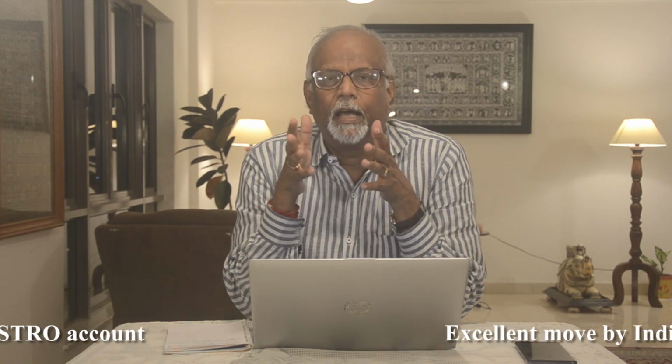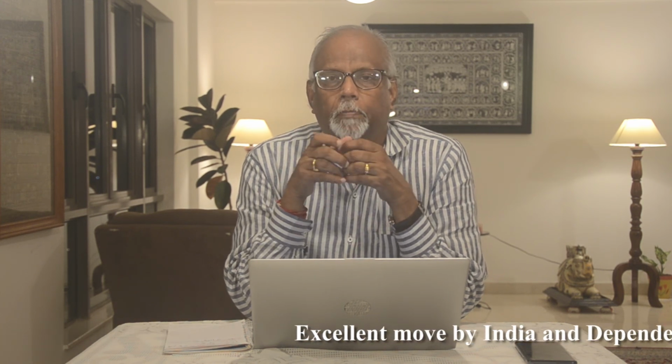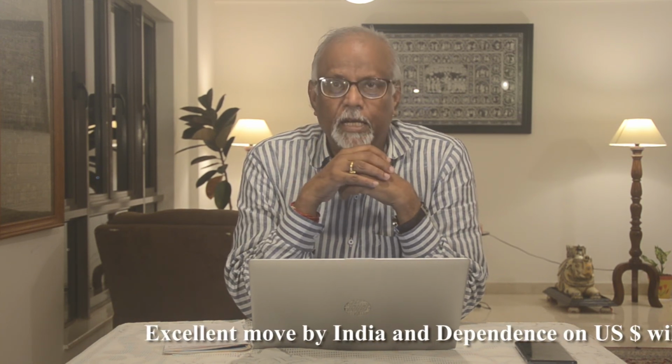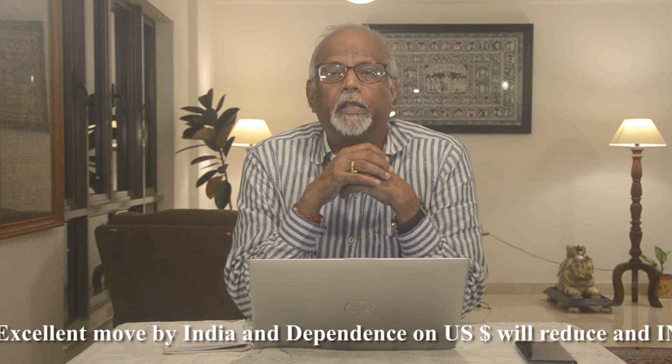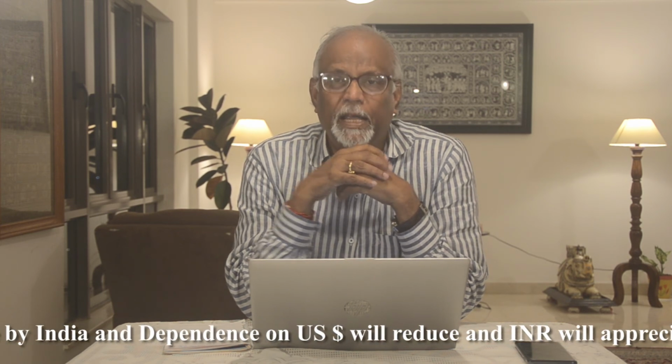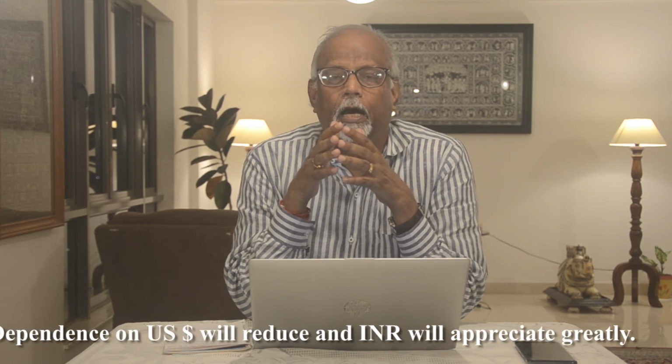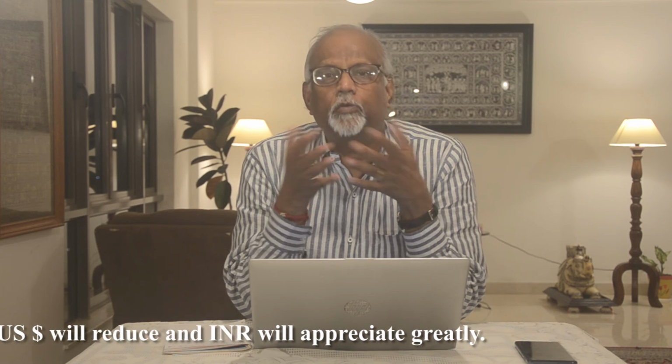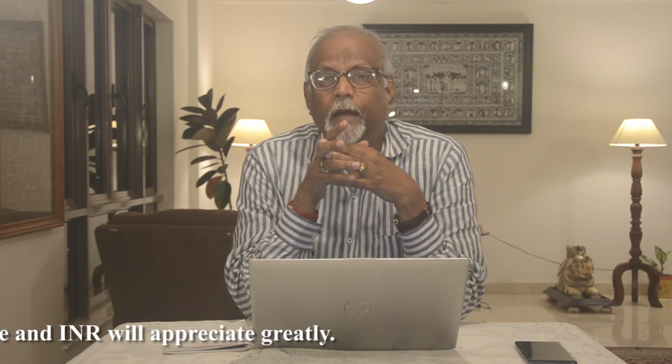But this is, I will say, an excellent move by the government of India. By this way, not only our dependence on USD will reduce, at the same time INR will appreciate to a great extent.